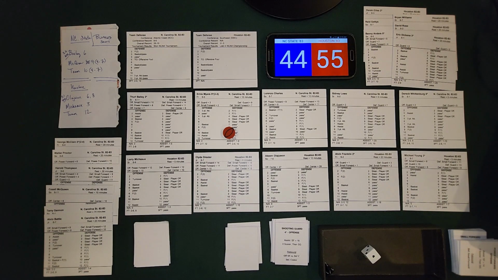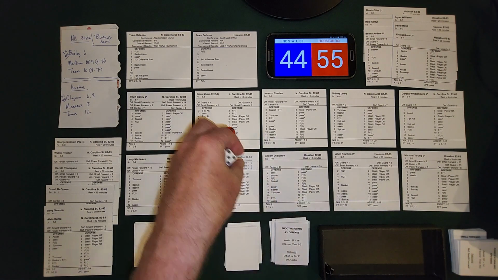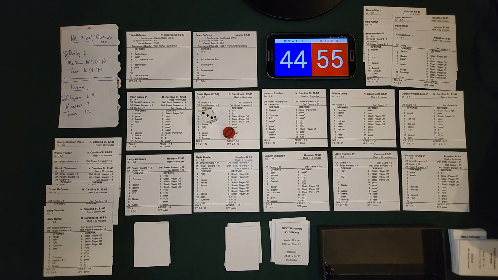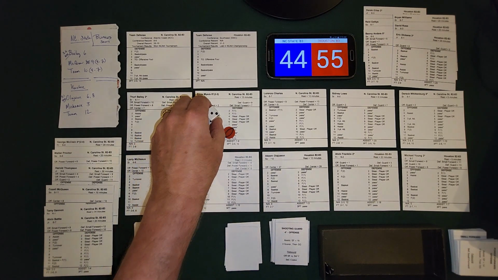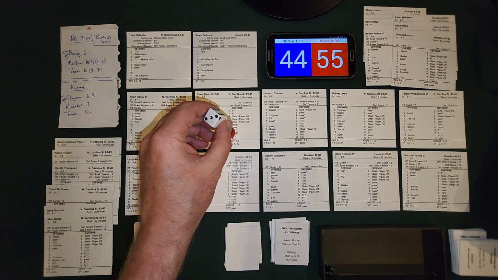And that's a 1. It's going to be on Michaud. So 2 shots will be coming for Myers. Michaud's first foul of the game, actually, because I don't think Lorenzo Charles draws many fouls. Neither does Thurl Bailey. So 2 shots. Only the second team foul.